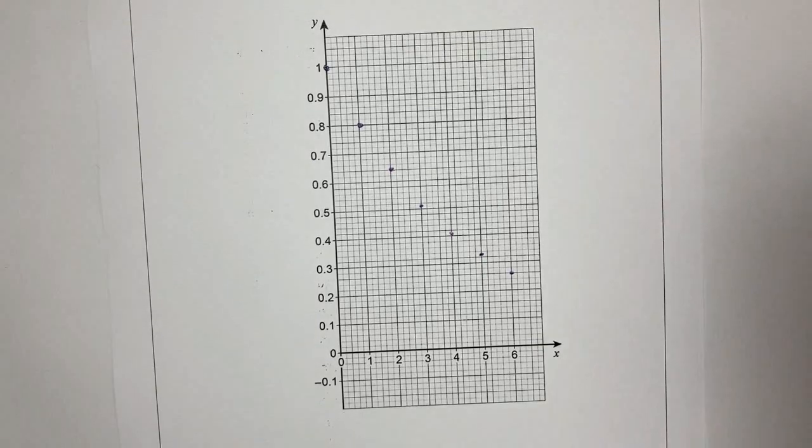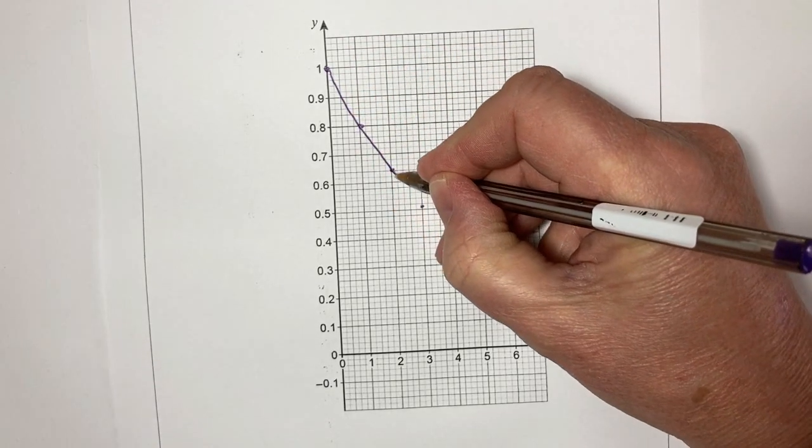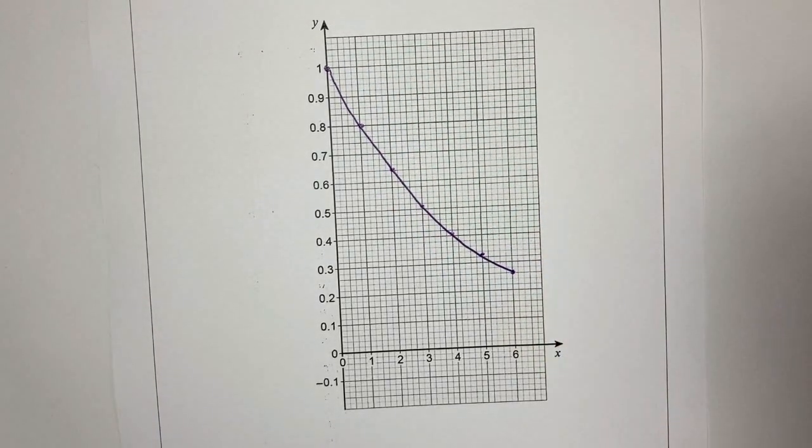Okay, so we're able then to draw the graph of y equals 0.8 to the power of x for the values from 0 to 6. This is where it's going to be a little bit tricky on this particular video, but I'll give it my best shot. So I'm going to come all the way down like that, and that would give you full marks on that particular question.